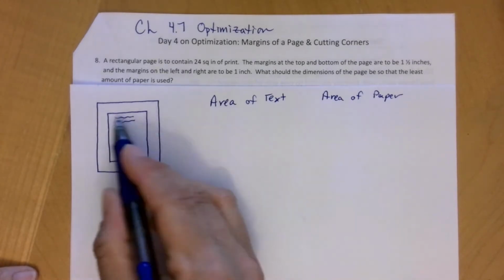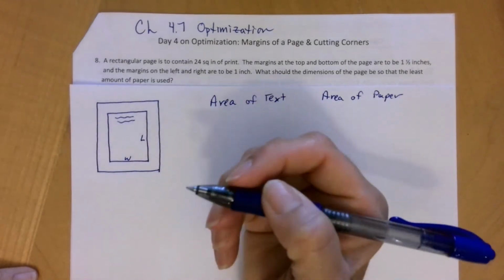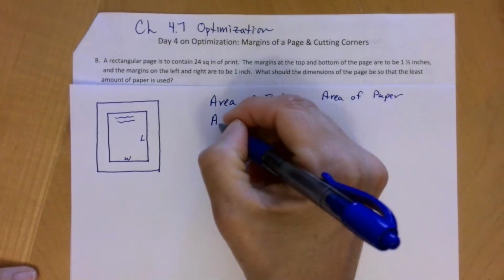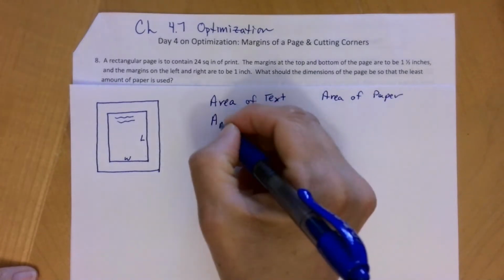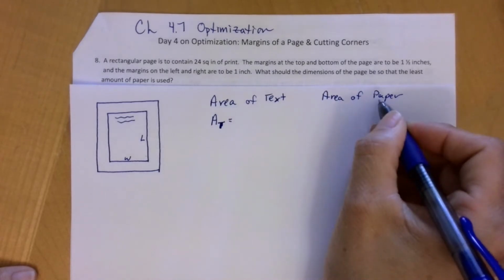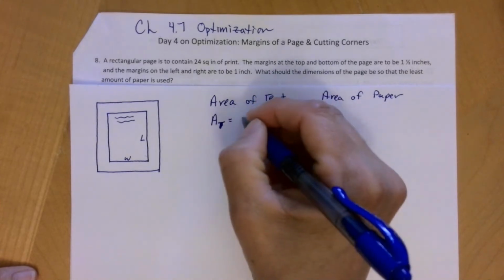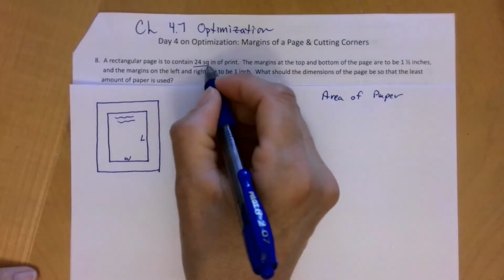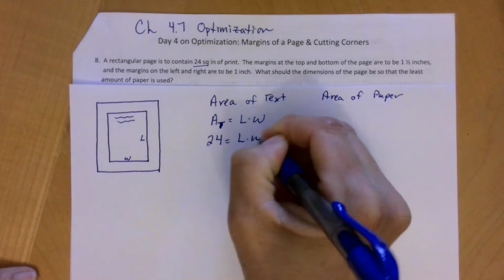So I need to identify some variables. You can use X and Y. I'm just going to call this width and length. So we know that the area in here, and I'll just put a P for print because it's the area of the print. Actually, I'm going to use a T for text because we're calling this one paper, and I don't want to use the same variable. So the area of my text is going to be length times width. And I also know that the area of that text is 24 square inches. So this would be 24 equals length times width.